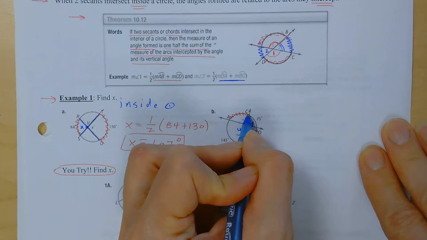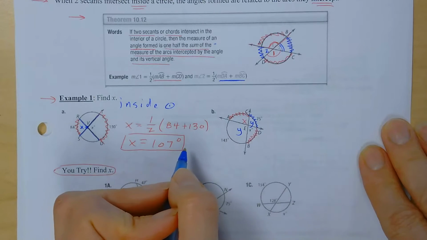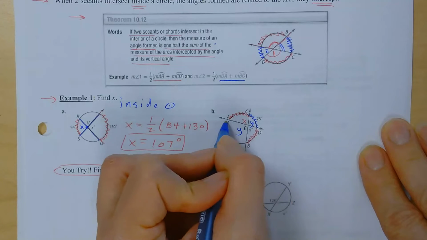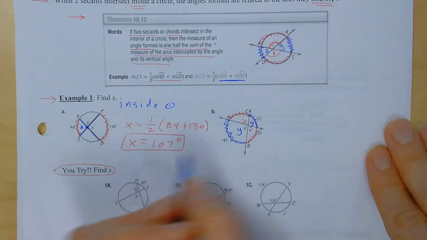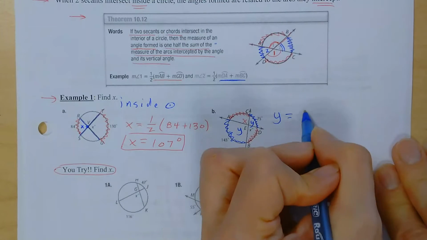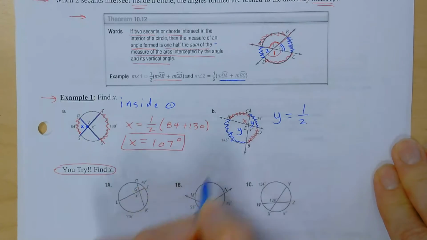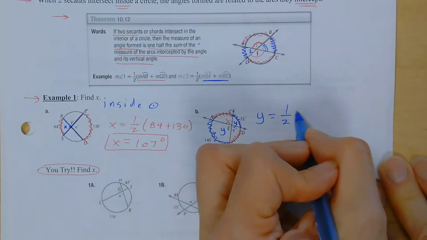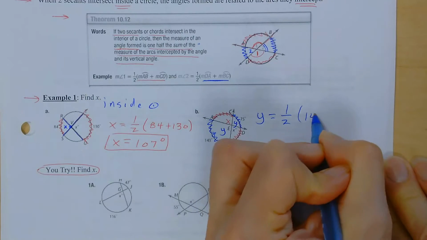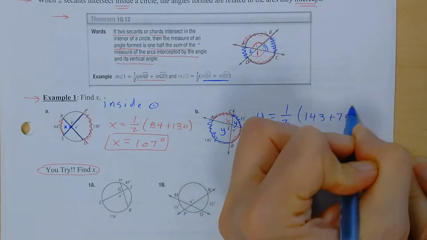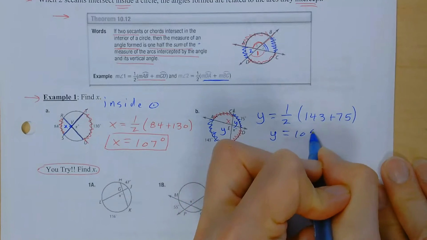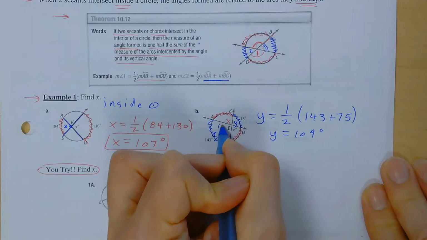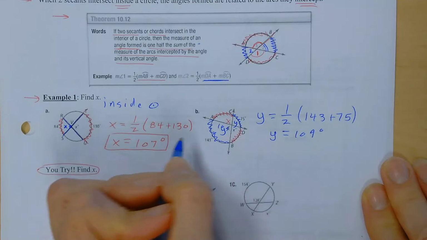So notice angle Y cuts off arc 75, and over here the vertical angle Y cuts off 143. All right, so if I wanted to find Y, I would do 1/2 the sum of the intercepted arcs. So I'm going to add up 143 plus 75, and then I'm going to take half. So that's going to give me a 109 for this angle right here, and its vertical would be 109.